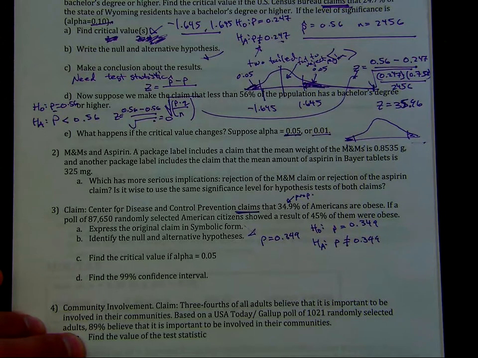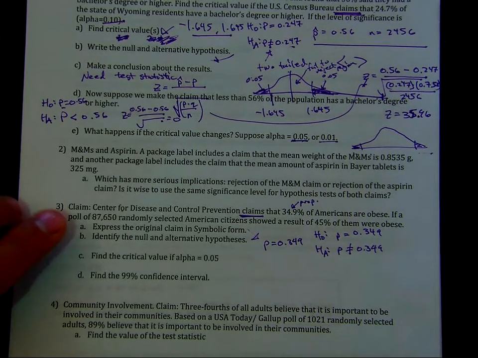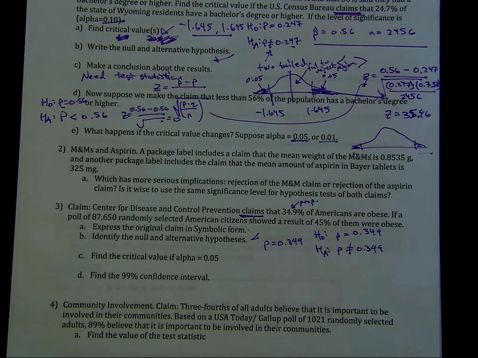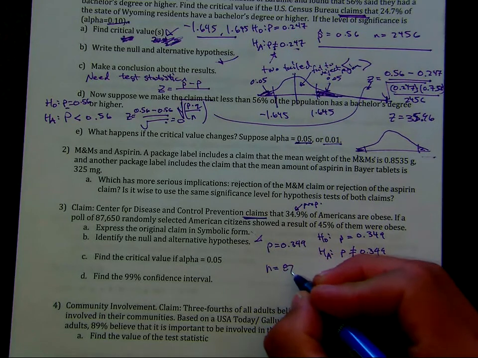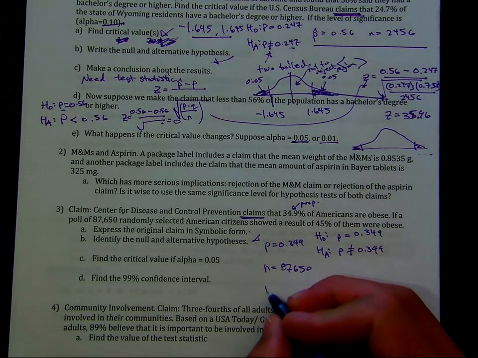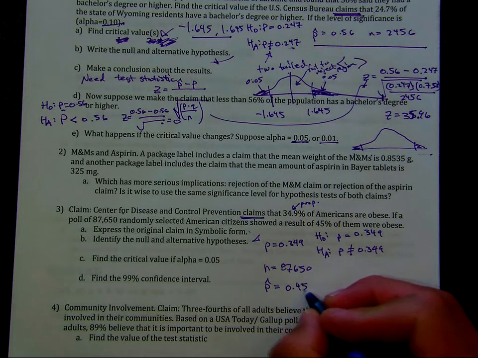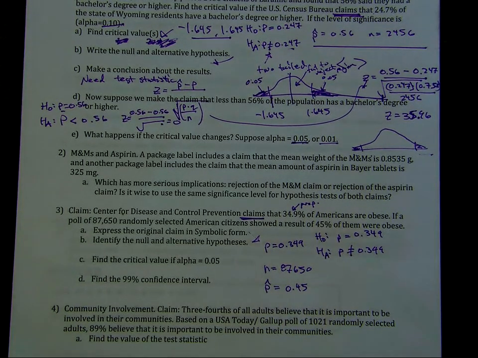If a poll of 87,650 randomly selected American citizens showed a result that 45% of them were obese, okay, poll, there's your hint there. And we just take those pieces of information. So N is going to be 87,650, and P hat is going to be 0.45. Okay? And what we basically need to do now is come up with our test statistic so we can figure out whether we're going to reject or fail to reject.